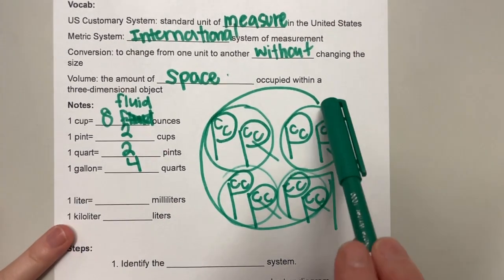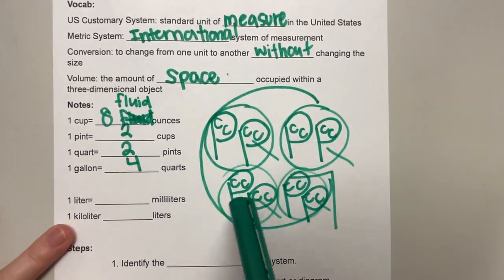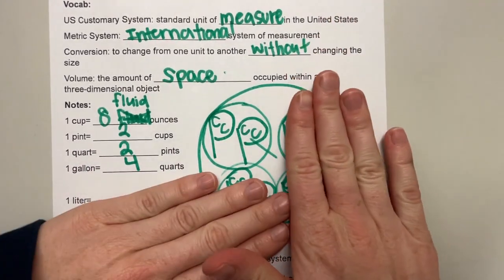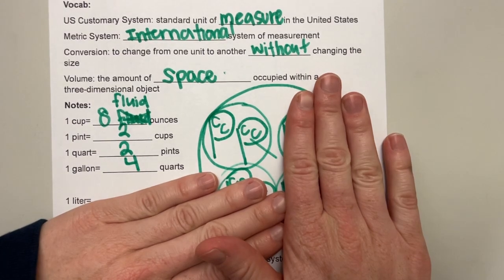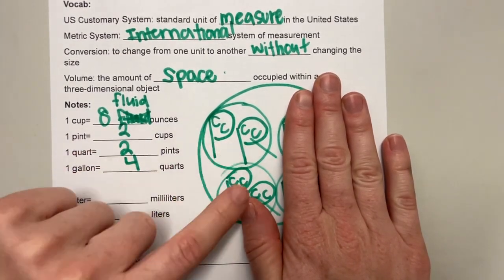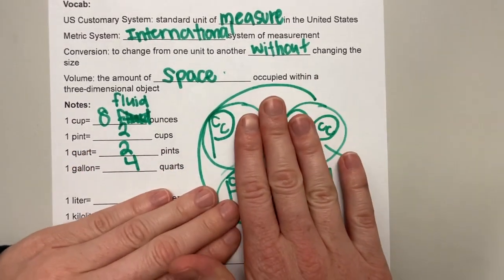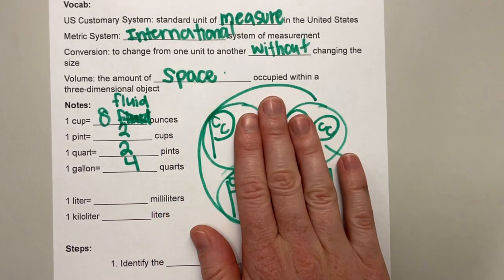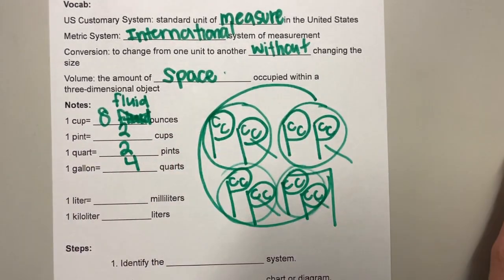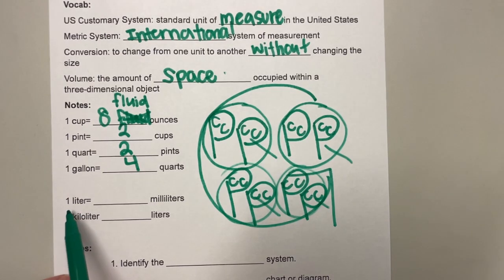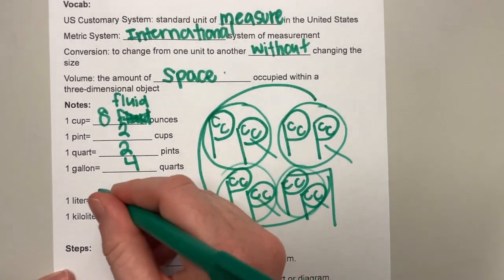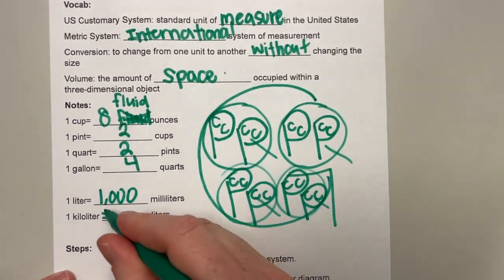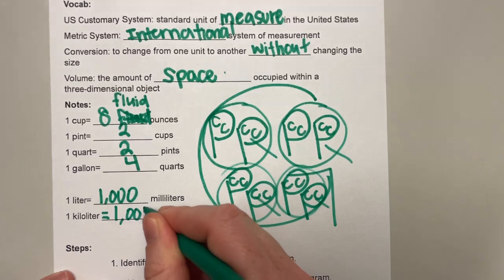So 1 gallon, you can see 4 quarts for the Q's. 1 quart, so you just focus on that 1 queen, that 1 quart. You can see that there are 2 pints, and then each pint has 2 cups, representing the children, and then each cup has 8 fluid ounces. And then 1 liter equals 1,000 milliliters. And then 1 kiloliter equals 1,000 liters.